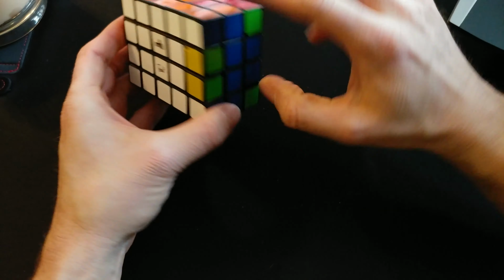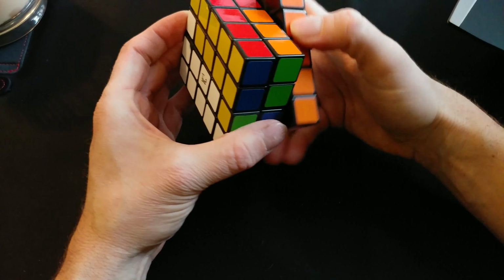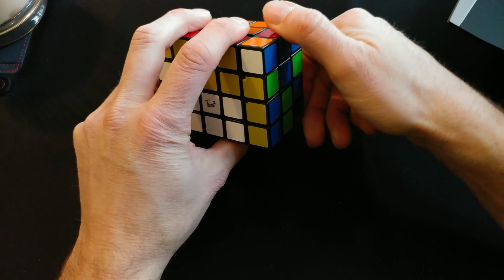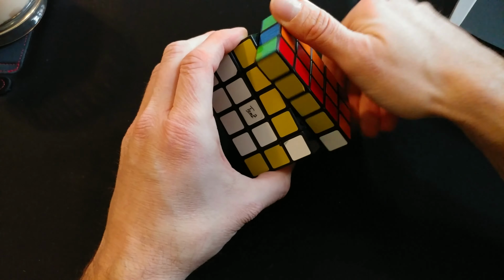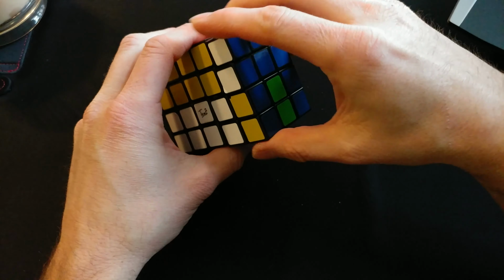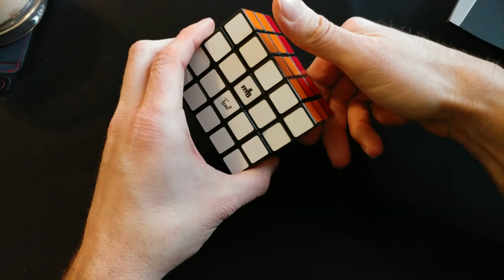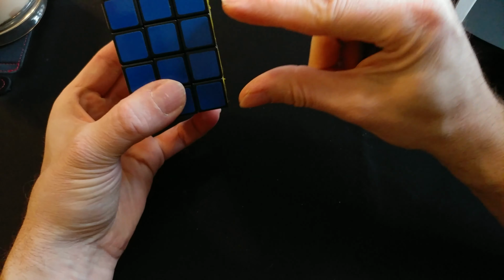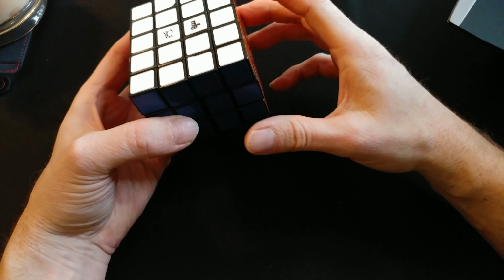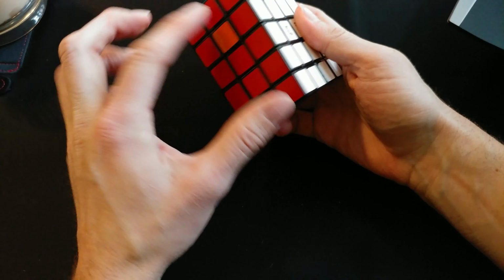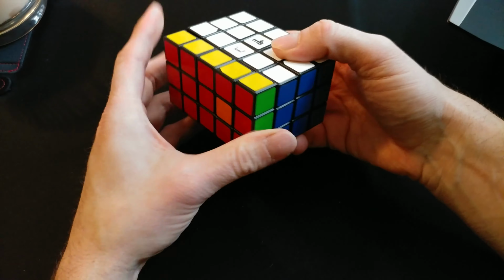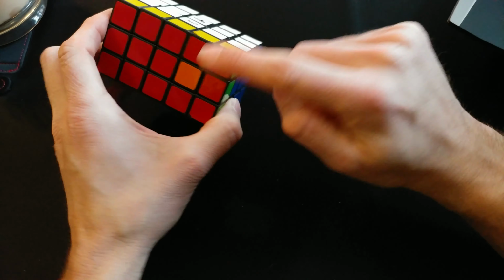Let's swap these two out. Up 2, R2, F2, up 2, F2, R2, up 2. Swap this back. And now this one just needs to be swapped out with this one. Setup move. Okay, this one.